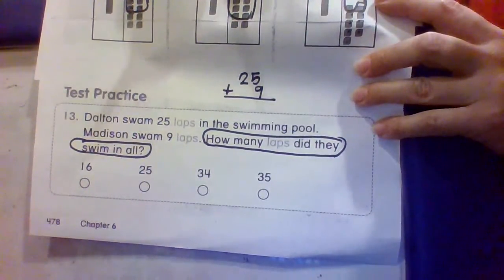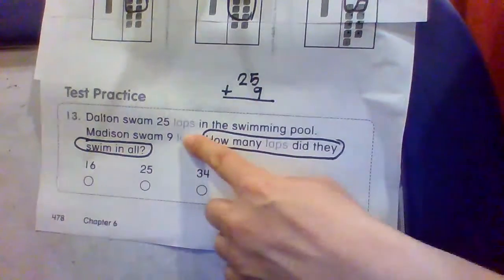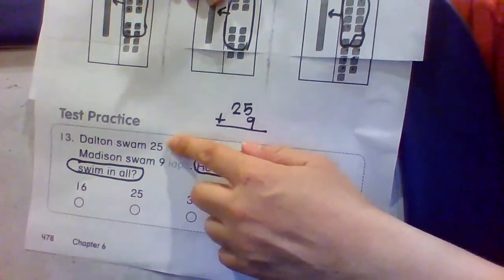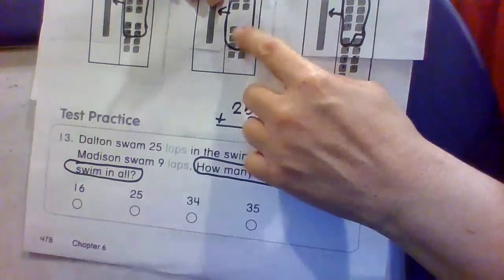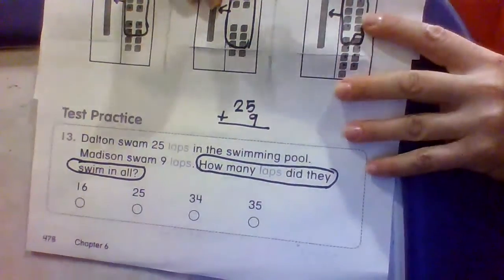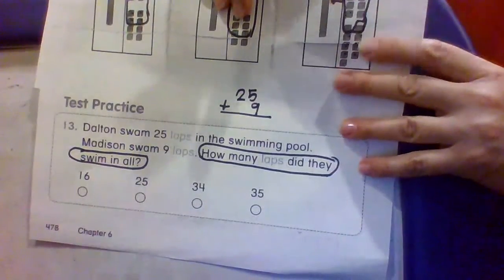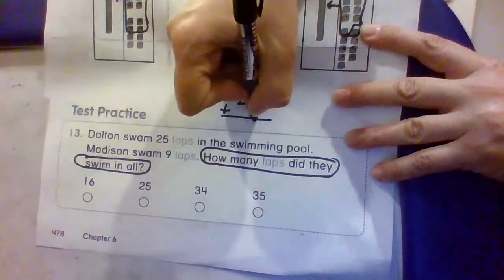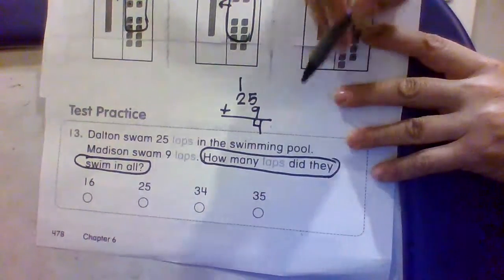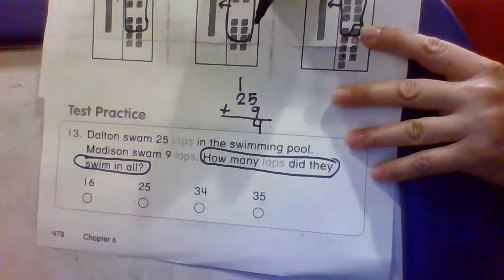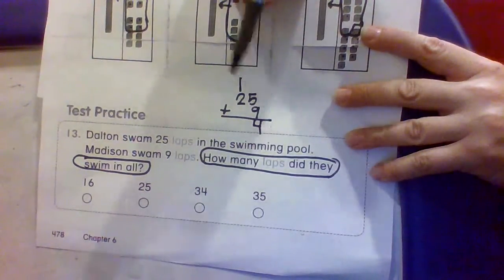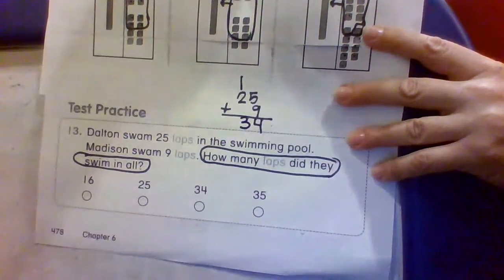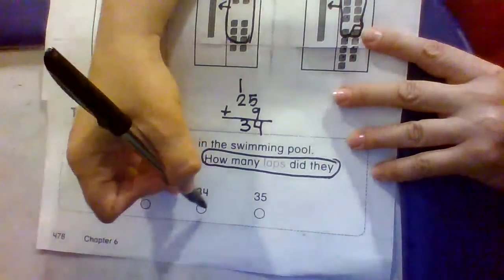Do you notice how I lined up the 9 underneath the 5? Because 9 is not a 10. 9 would be looking like those, so they're in the ones category. All right, so let's count it up. 9 plus 5 is 14. I put the 4 down. I carry that 10 over, just like we did up here where we moved it over. Over here, you just put the 1 on the other side and you add it. 2 plus 1 equals 3. Your answer is 34. Very good.